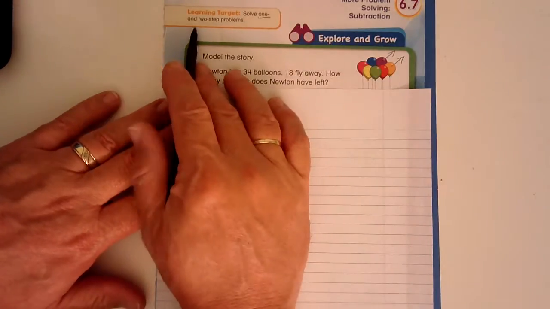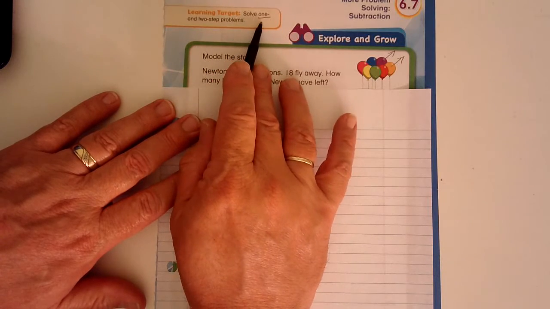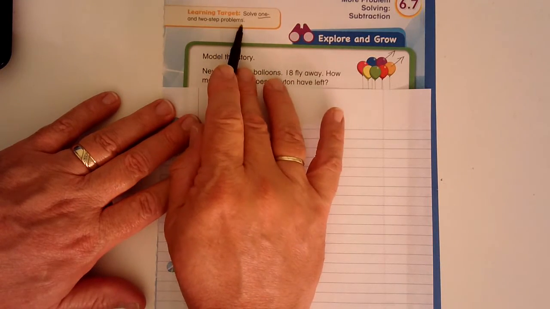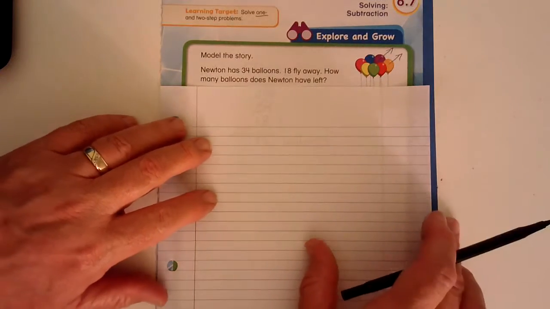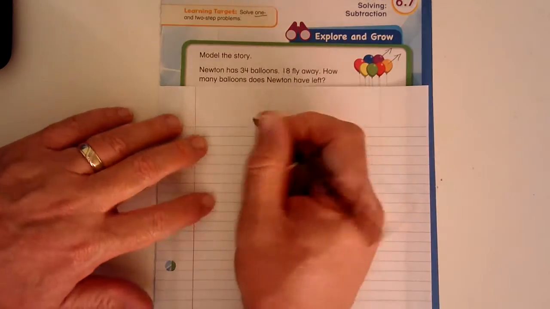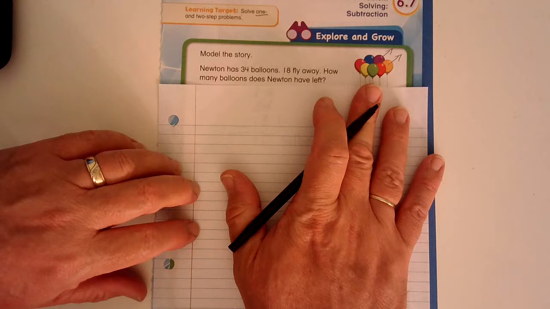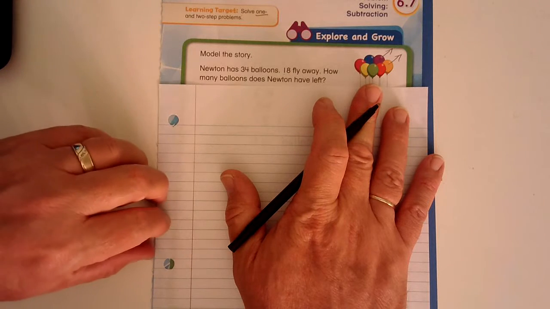Okay, so the learning target today is solve 1 and 2 step problems. These are word problems, but all word problems are problems that you might see in real life.